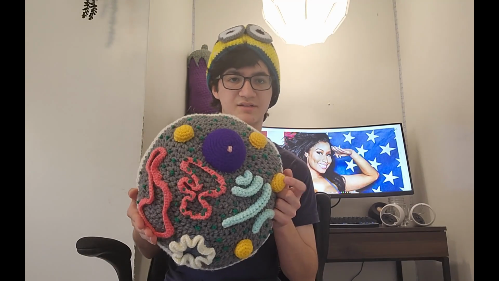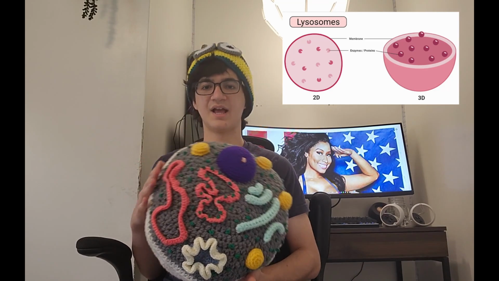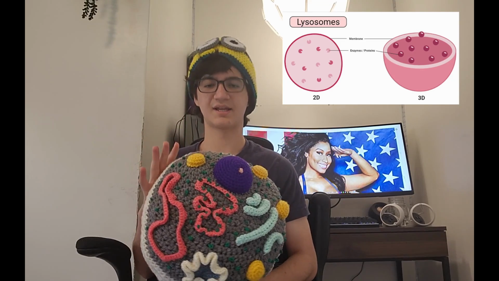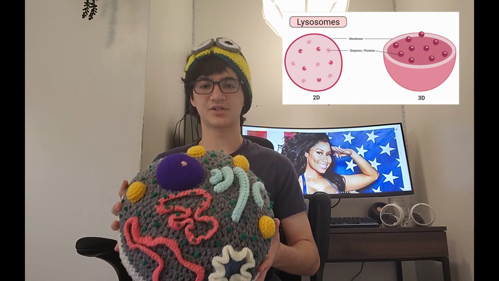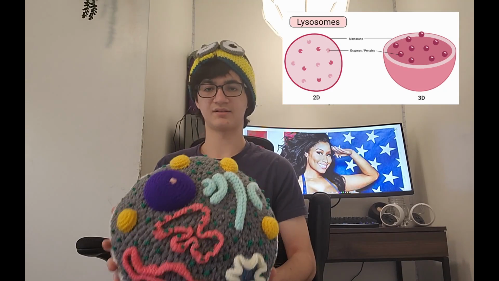These yellow things, the four yellow ones, are lysosomes. Lysosomes are organelles that get rid of waste products in the cell by using enzymes. And if a cell is in very bad condition, the lysosomes will help it self-destruct. And after the cell self-destructs, the lysosomes can help reuse the waste to make more cells.